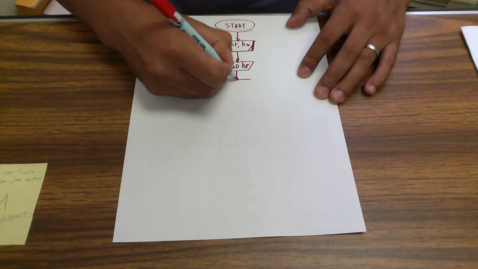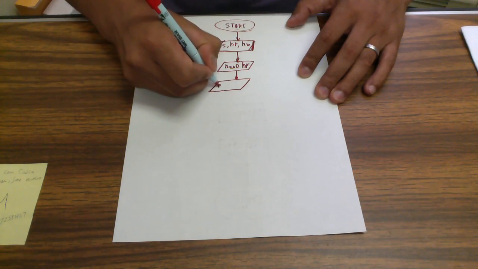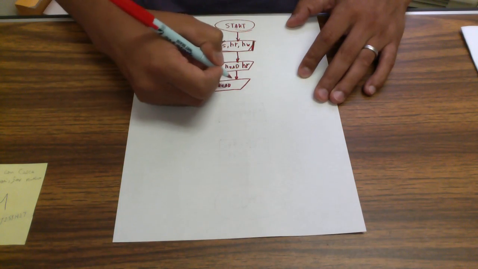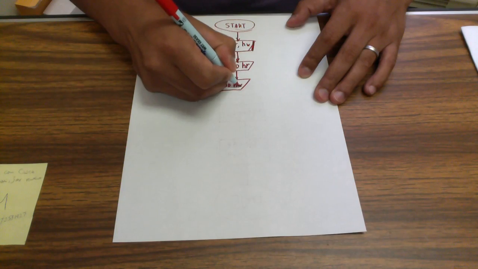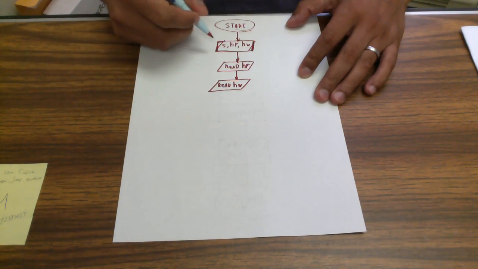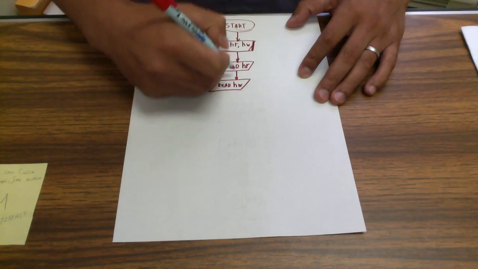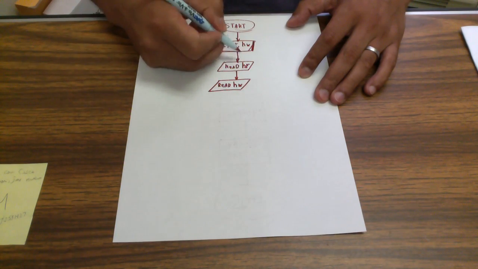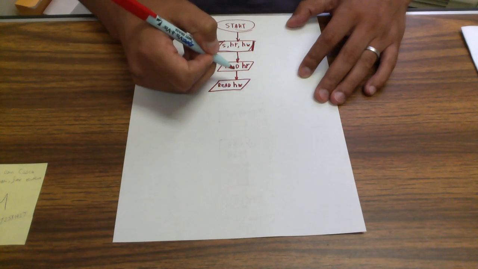Then I'm going to read the hours worked. So basically, when I read hourly rate, read hours worked, then I'm putting these values here. Okay. So read the hourly rate, read the hours worked.